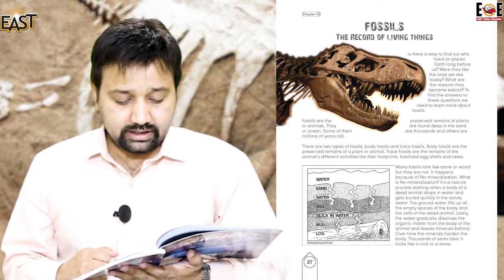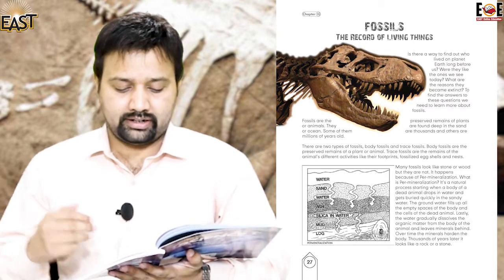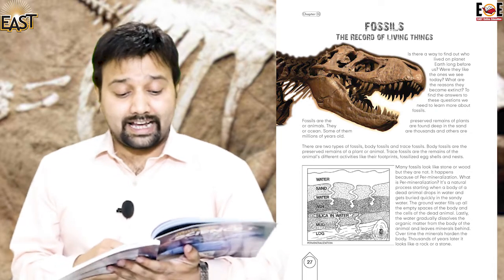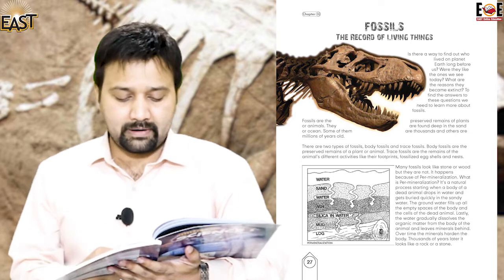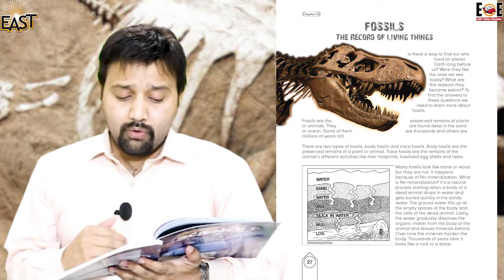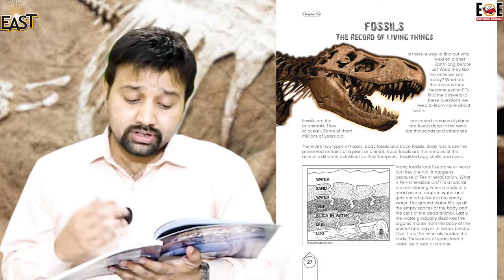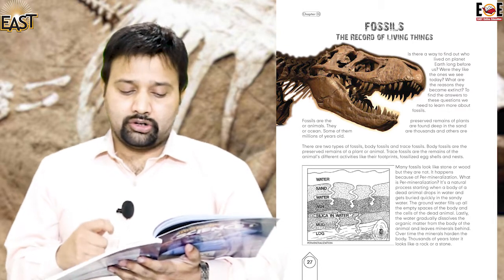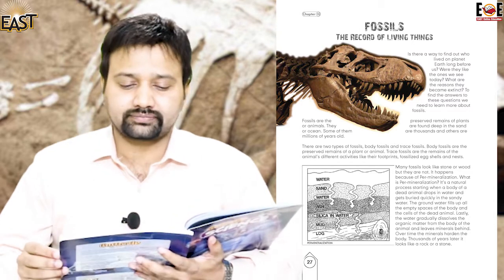Lastly, the water gradually dissolves the organic matter from the body of the animal and leaves minerals behind. Over time, the minerals harden the body. Thousands of years later, it looks like a rock or a stone.